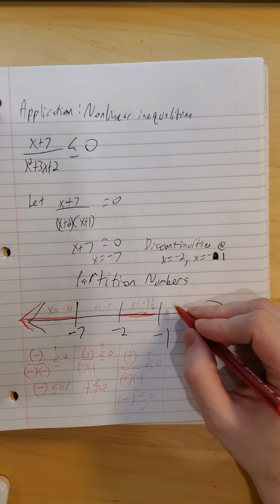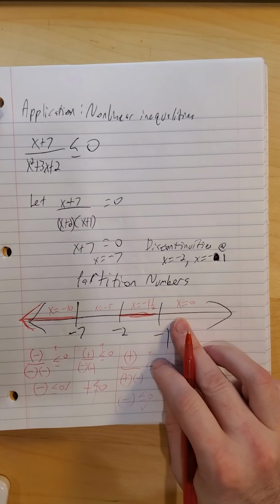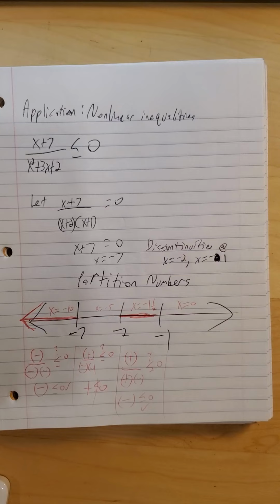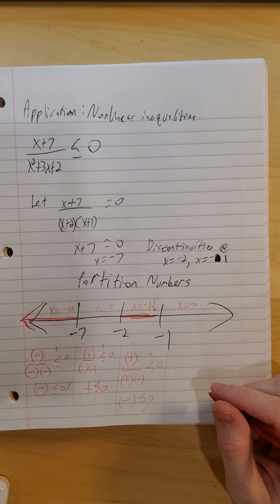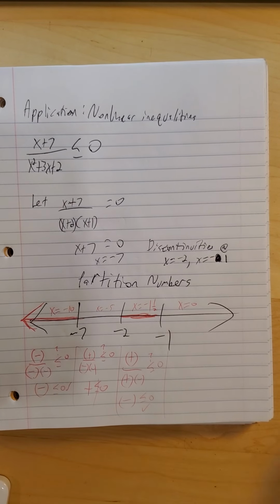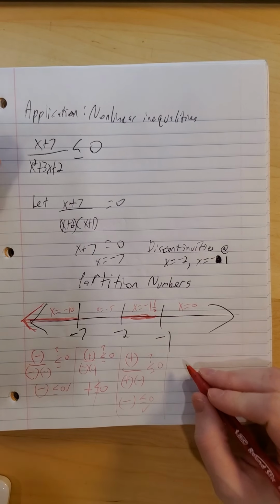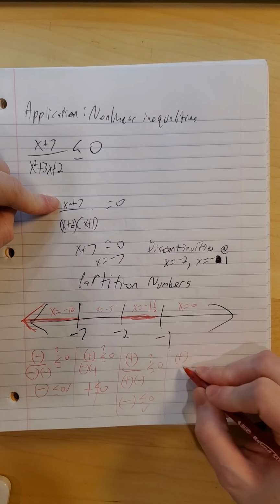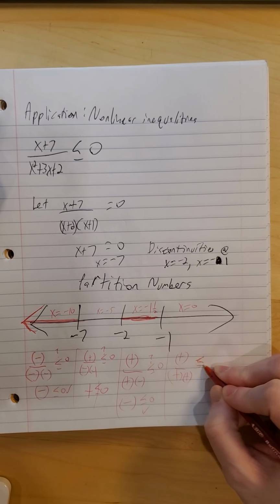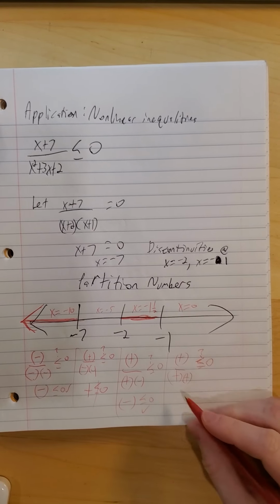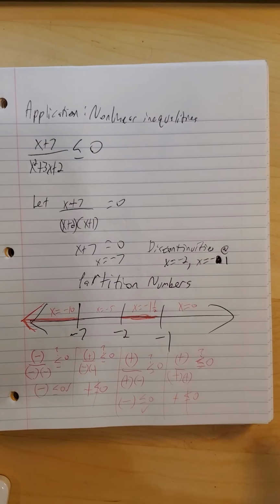So then I'll test this last chunk. 0 is fine. Just anything on there. Again, you might have picked out 25. Your neighbor might have picked out pi. Someone else might have picked out 999 trillion. As long as it's from that section. If one of them works, all of them work. If one of them fails, all of them fail. All right, 0 plus 7, positive. 0 plus 2, positive. 0 plus 1, positive. And I want to know, is that less than or equal to 0? So I've got my little question mark there. Positive less than or equal to 0 is false, so I don't want that.